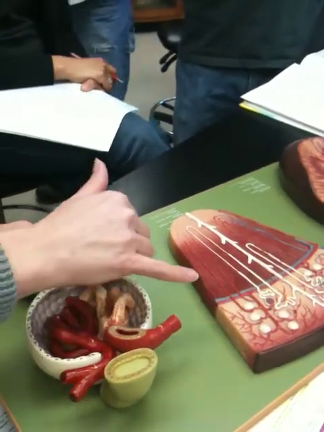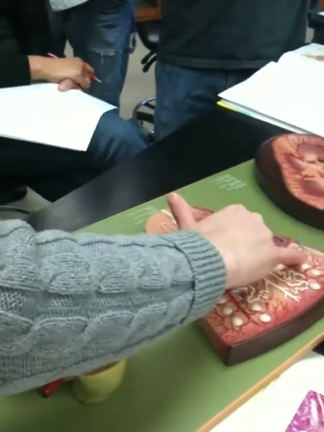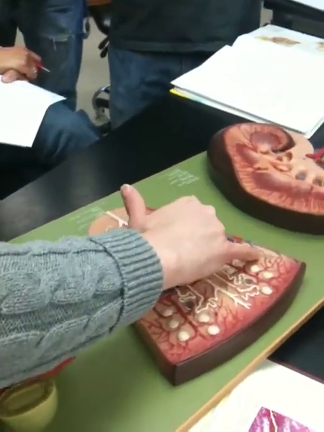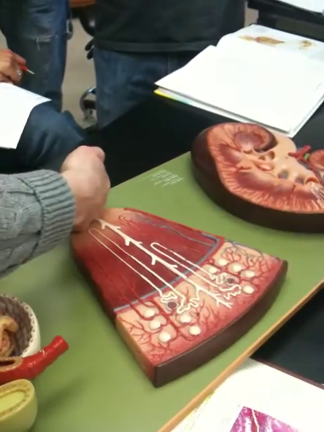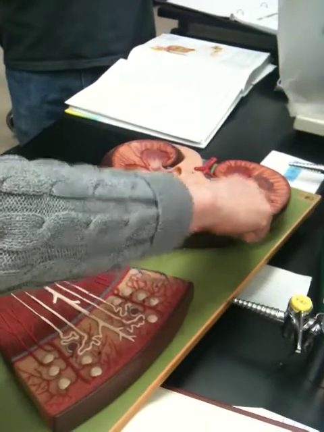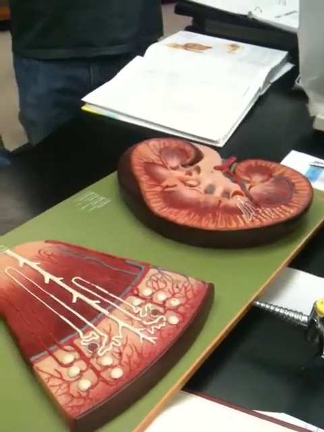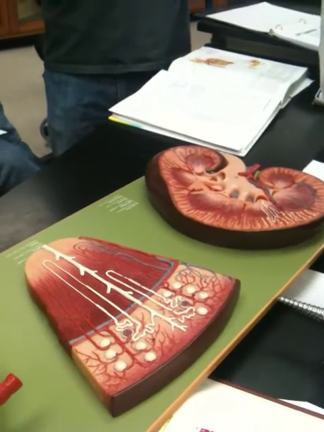It just comes out the efferent arteriole, and that's just going to join up to the capillary beds and drain the blood back out. How does it drain? Interlobular vein, arcuate vein, interlobar vein, renal vein. Same names coming out the other side.